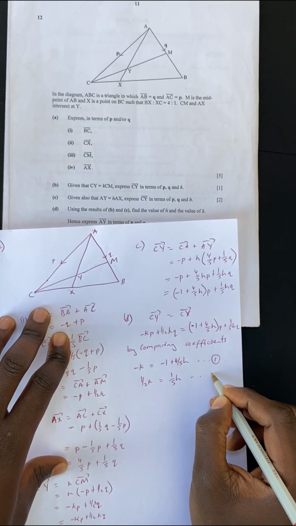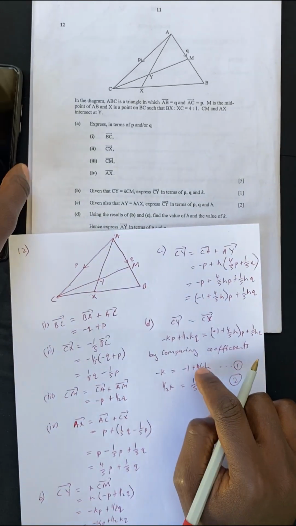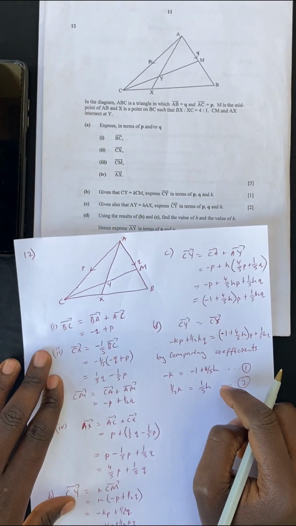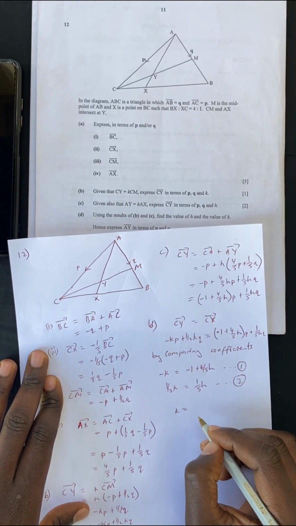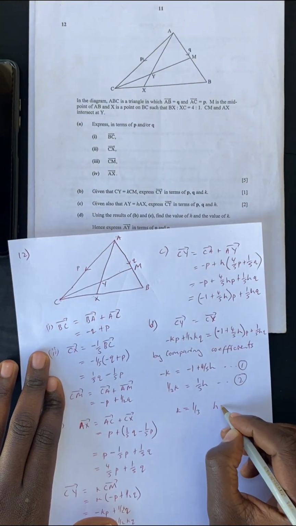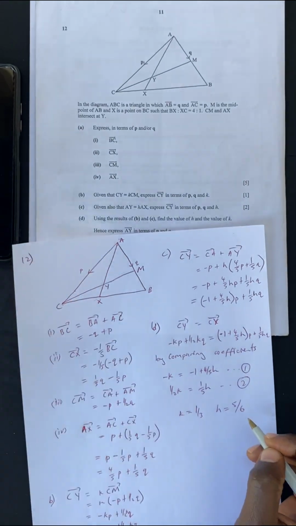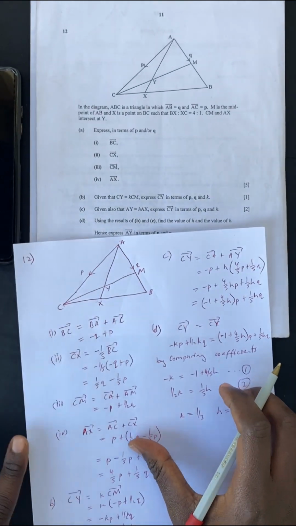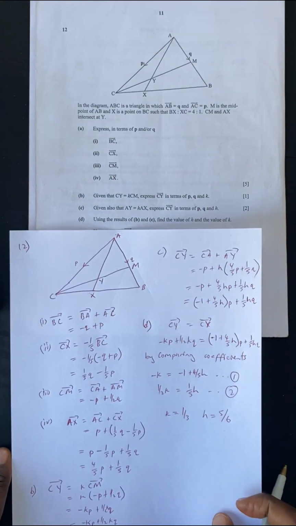And this is equation 2. If you solve these two equations simultaneously, you get K being equal to 1 over 3 and H being equal to 5 over 6.